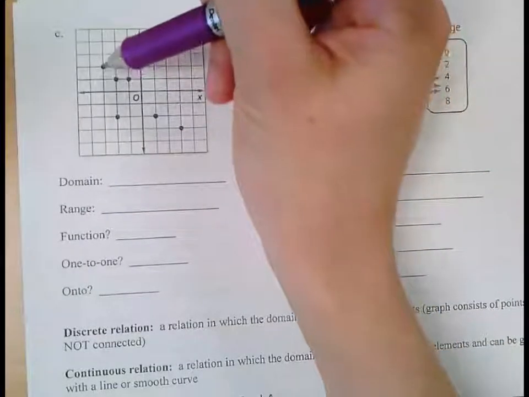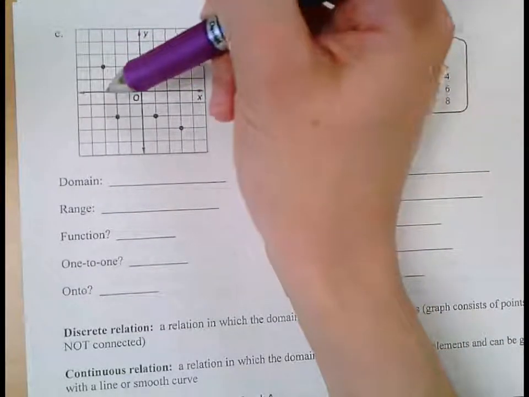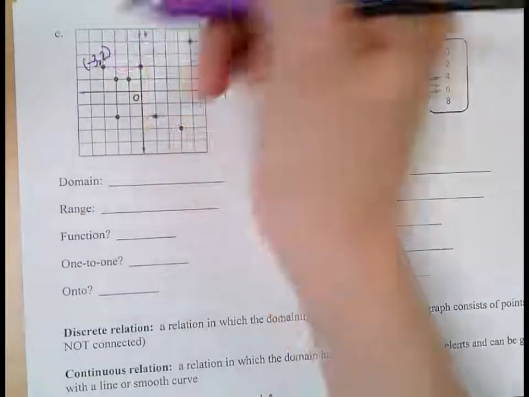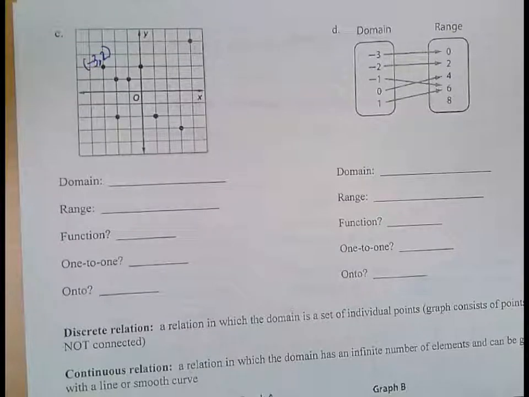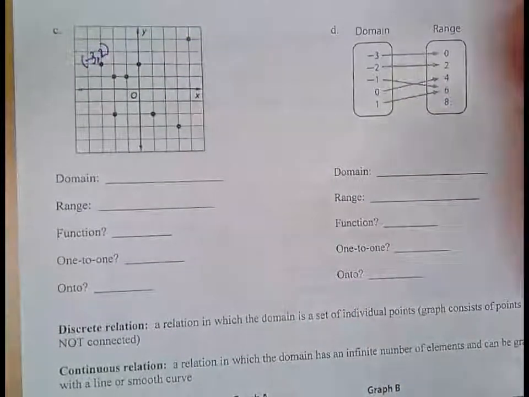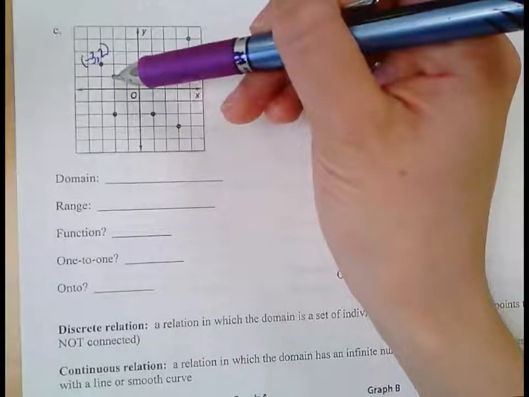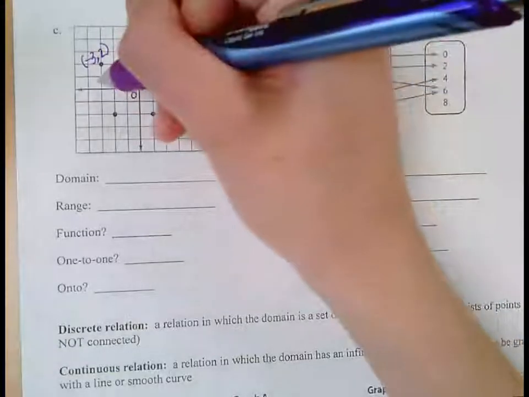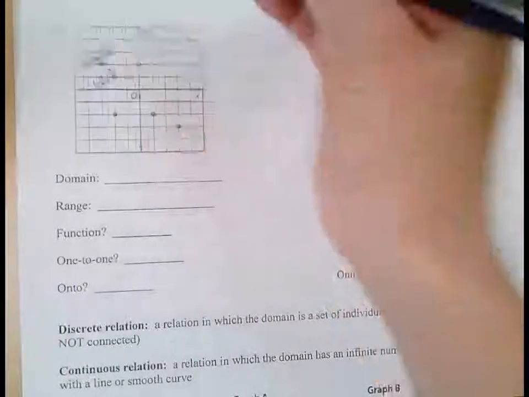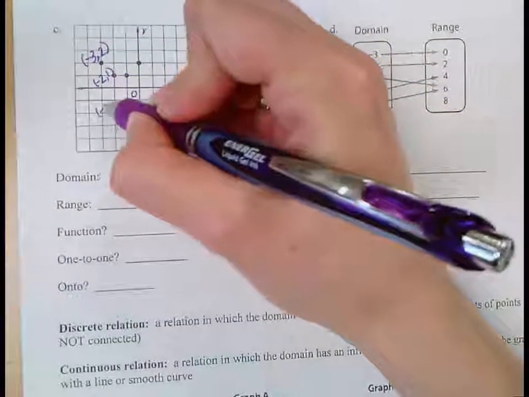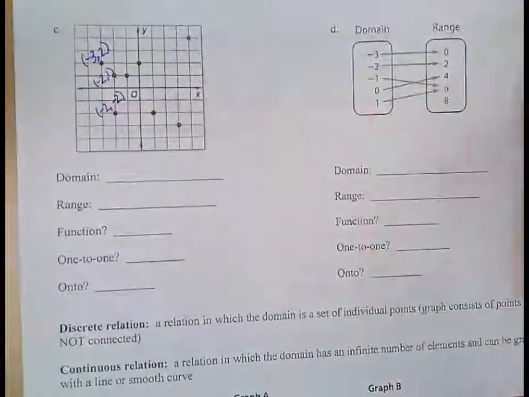So the leftmost point would be if I go left 3 up 2, so that's negative 3, 2. I'm going to label them right on the graph if you labeled them off to the side. It's up to you. Some of you might not need to label them. And then kind of moving to the right here, so I have left 2 up 1, so negative 2, 1. But I also have left 2 down 2, which would be negative 2, negative 2.